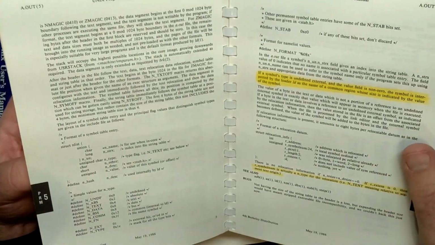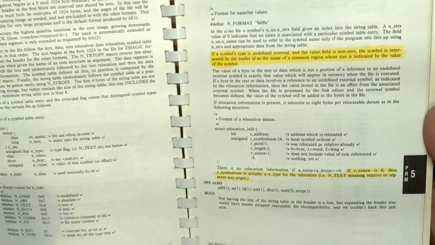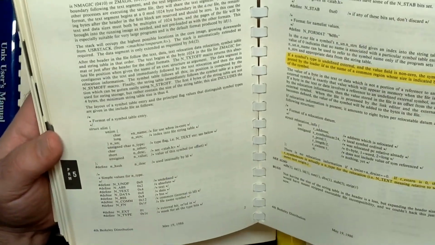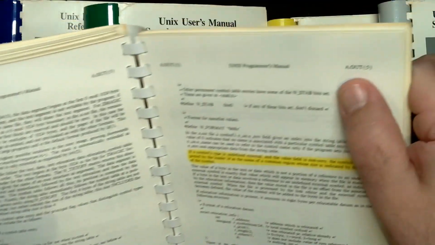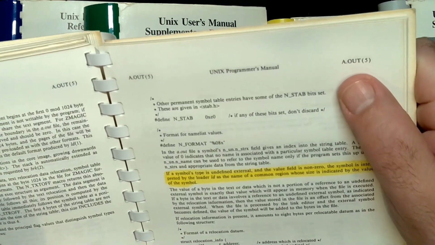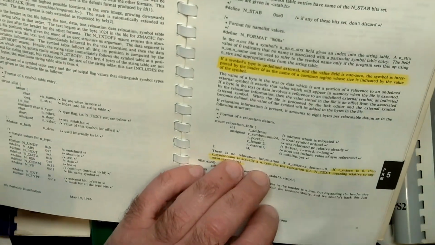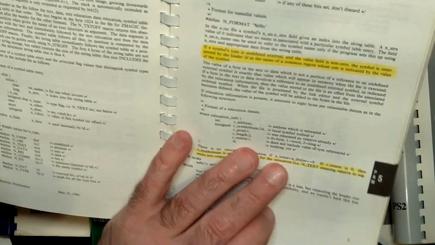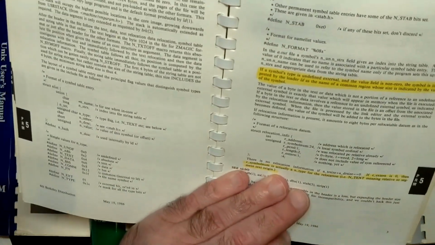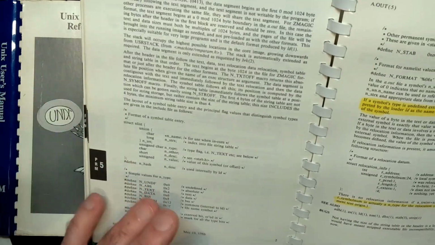What do we got in section 5? Oh my gosh, I remember doing this. Section 5 is a description of formats of standard and common files. In this part, a.out is the name of what an executable program is. I must have done it in the 80s. I remember writing a program that opened up an executable file and then printed out all this information about it.